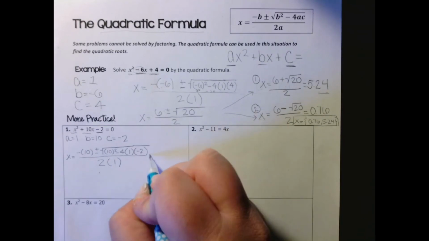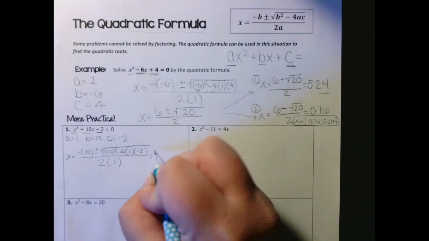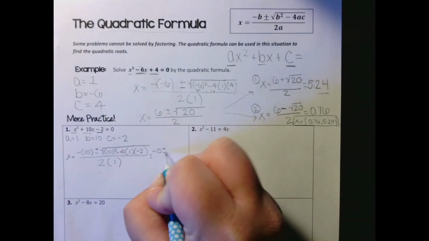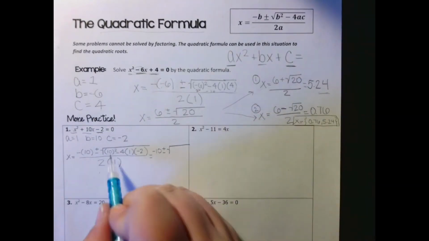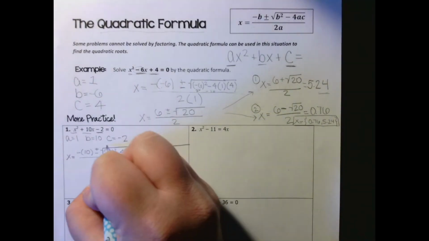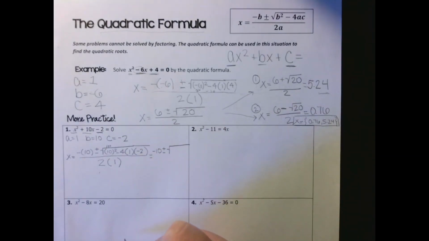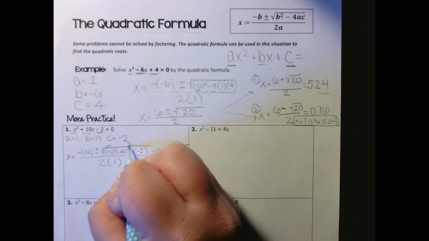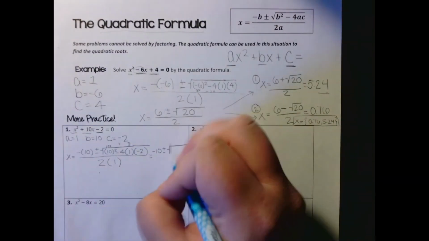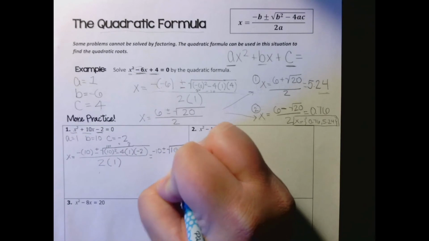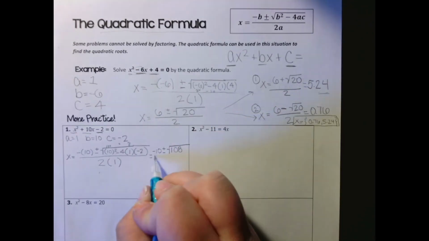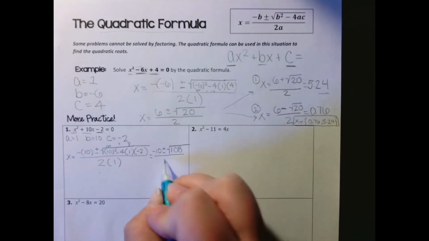Now I'm going to go ahead and simplify this, so I have negative 10 plus or minus the square root of 10 squared is going to give me 100, and then negative 4 times 1 is negative 4, negative 4 times negative 2 gives me positive 8, so this is going to be plus 8, so 108 is what's going to go inside the radical, and that's divided by 2 times 1, or just 2.